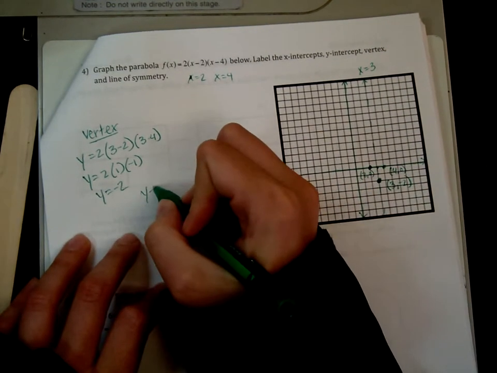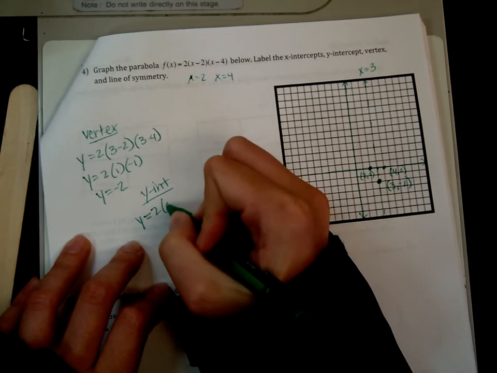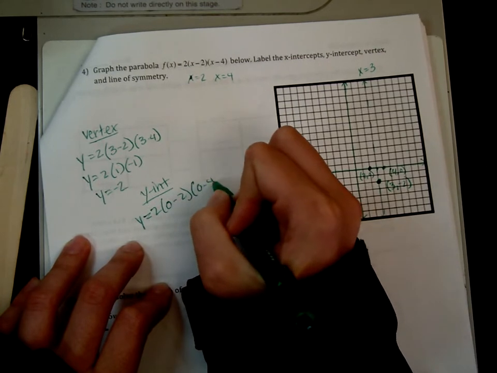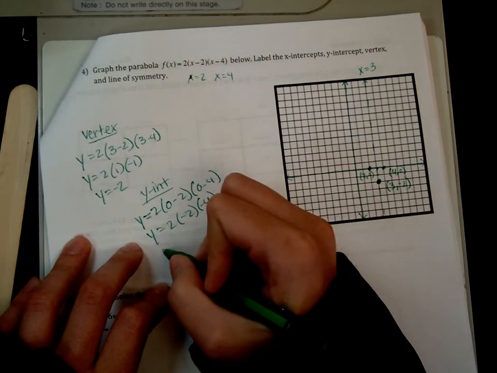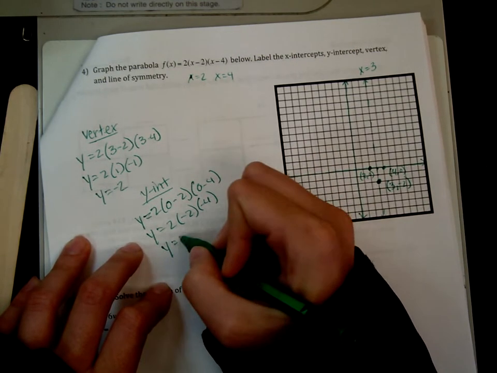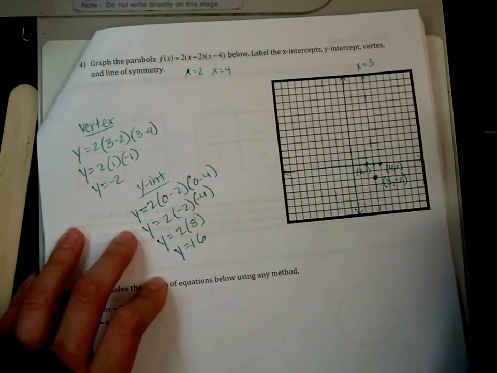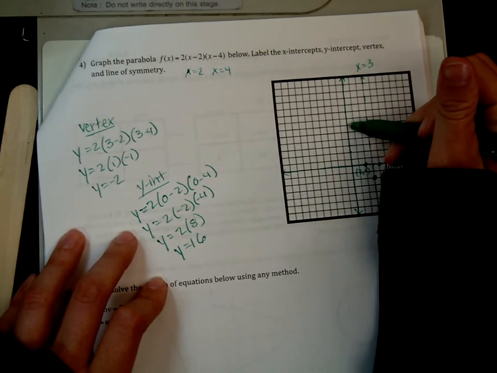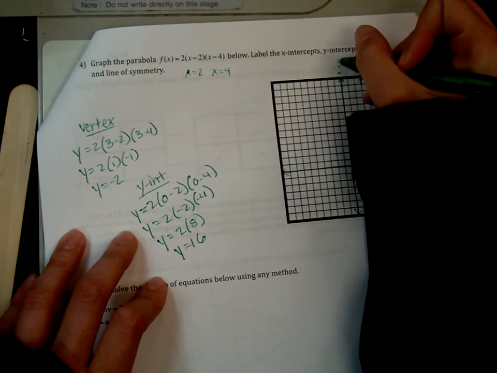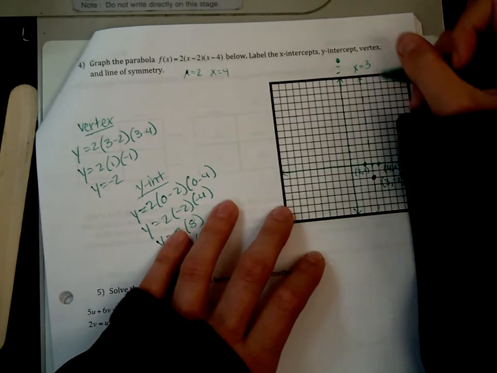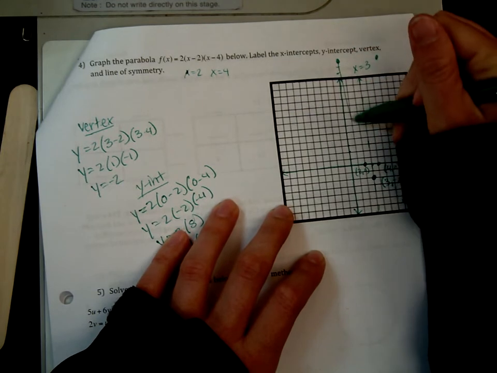And then the y-intercept, I can find that by plugging in 0 for x. So I get 2 times negative 2 times negative 4, which is 2 times 8, which is 16. 1, 2, 3, 4, 5, 6, 7, 8, 9, 10, 11, 12, 13, 14, 15, 16. And I can put the symmetry point over here. So here's my parabola.